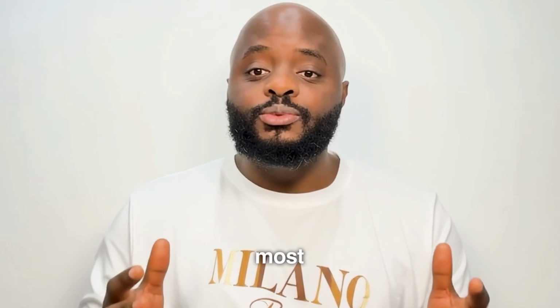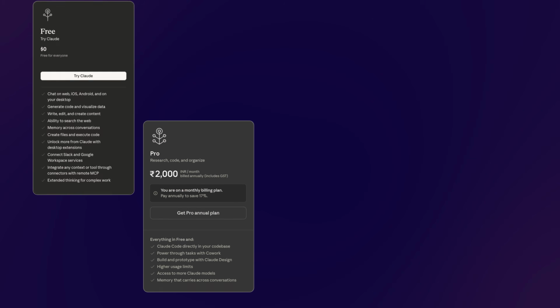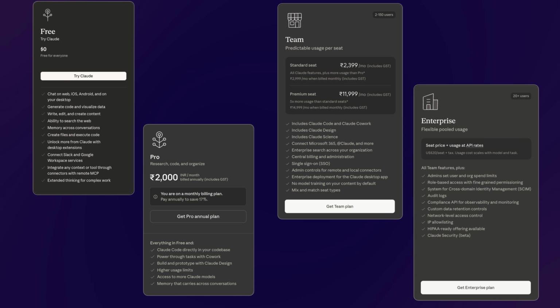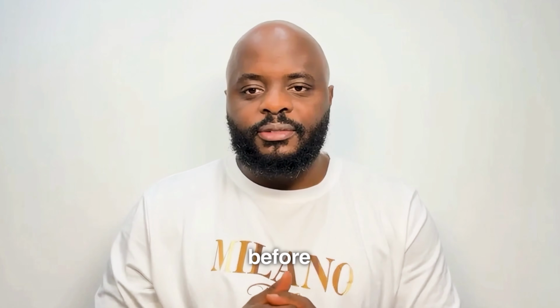And here's something most people don't know. Zapier MCP works on every plan. Free, Pro, Team, Enterprise. You don't need a premium account. Each action Claude takes counts as 2 tasks from your Zapier quota. So that's worth knowing upfront before you start building.